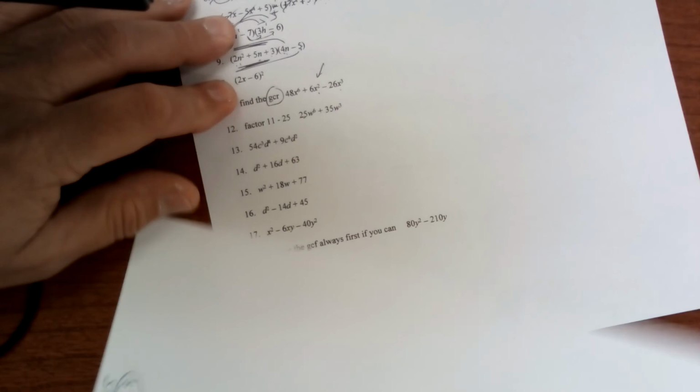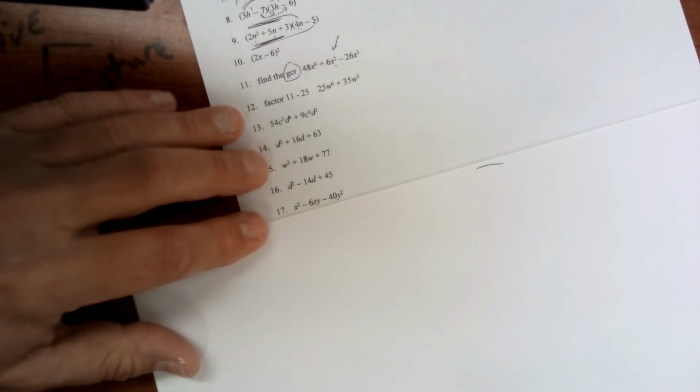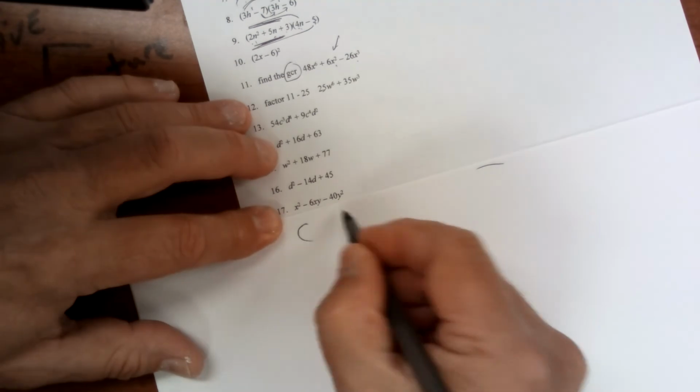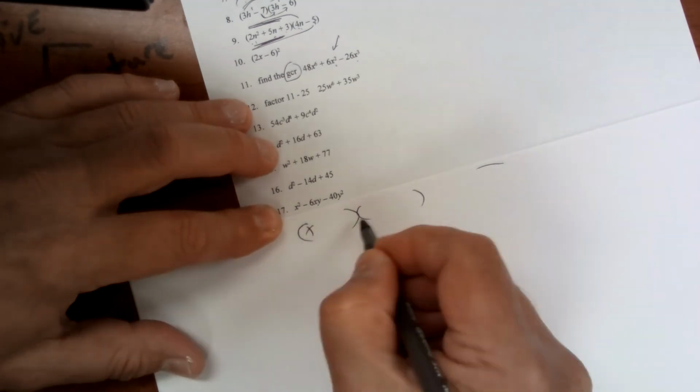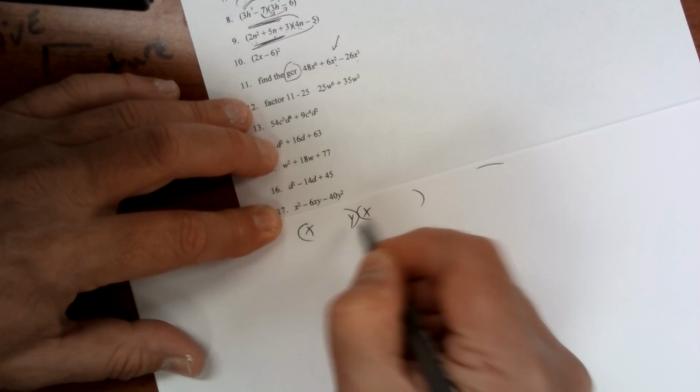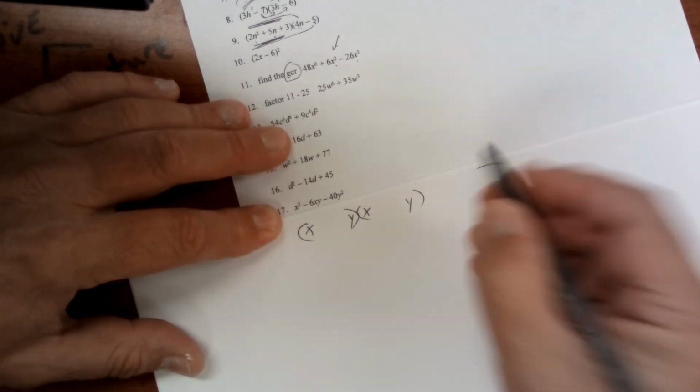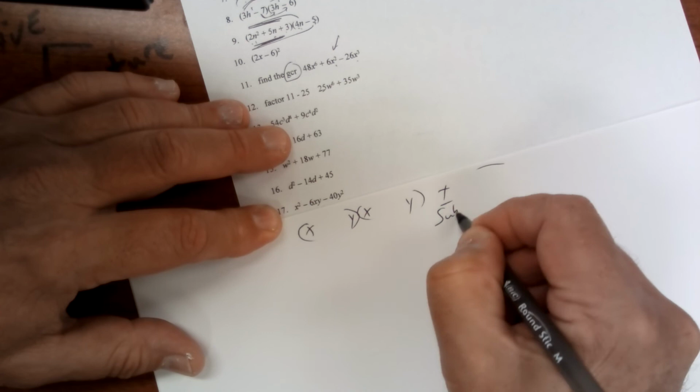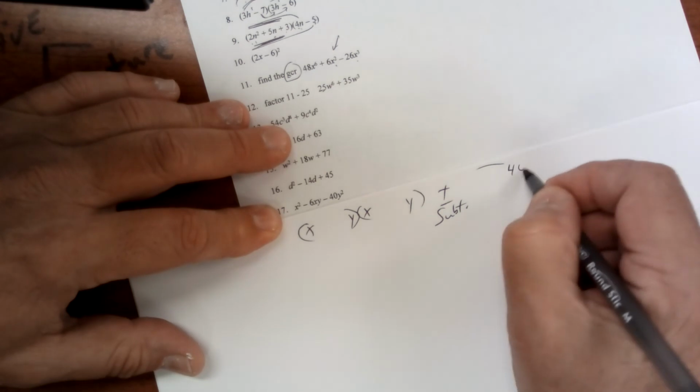This one right here, a negative and a positive, you're going to be subtracting. Now look, you have an x here, and then you have a y back here. So put that in there right now. One's going to be a plus and a minus according to the chart, and you're going to be subtracting. You're trying to get 6, okay?